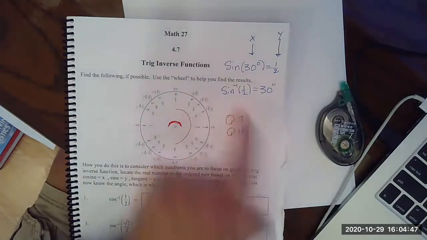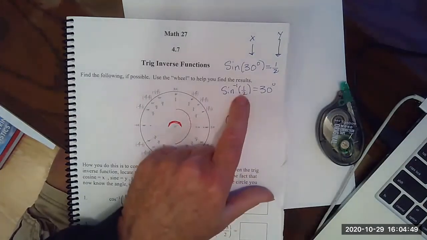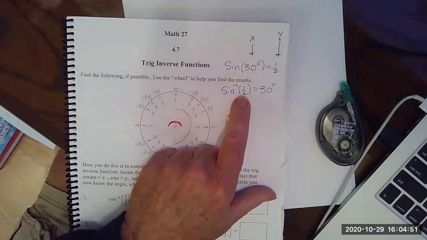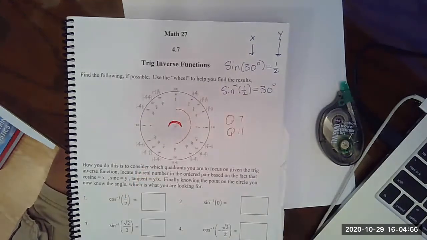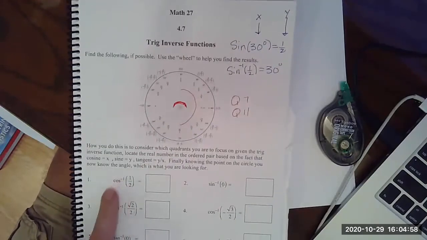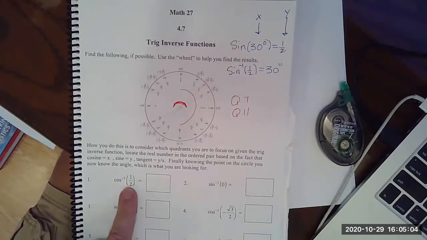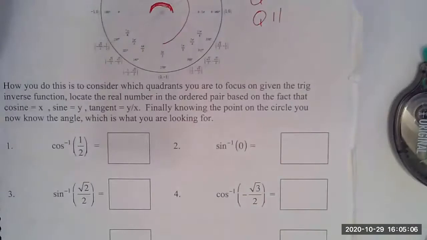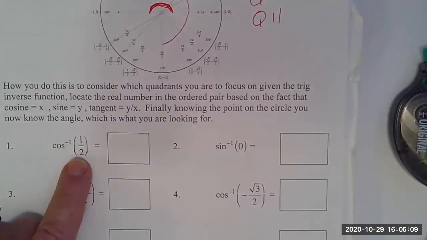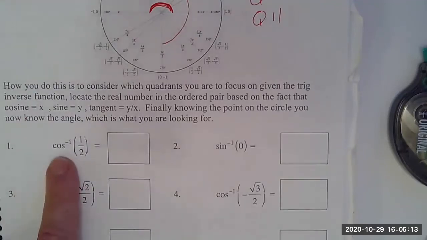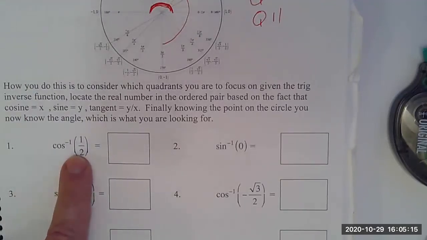Inverses, the arguments are not angles. Inverses, the arguments are the numbers on the unit circle. These are all numbers on the unit circle somehow. I find 1/2 on the circle. And since it's a cosine, it's the X value on the circle.